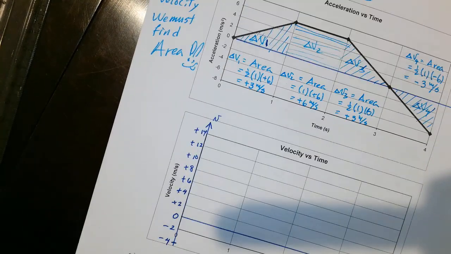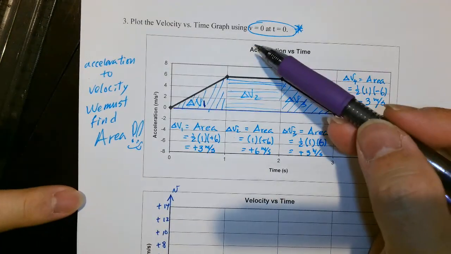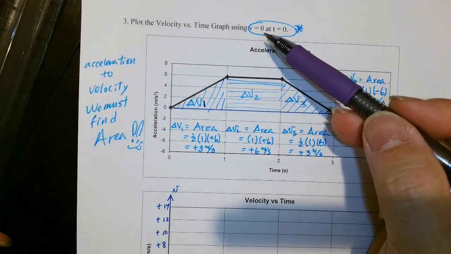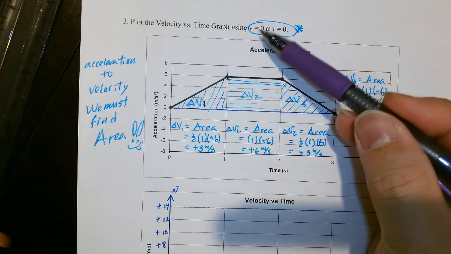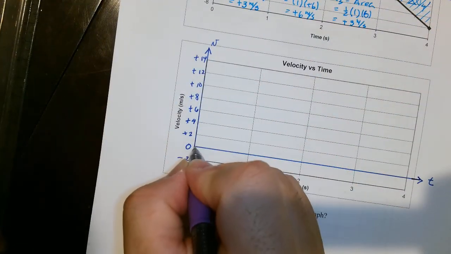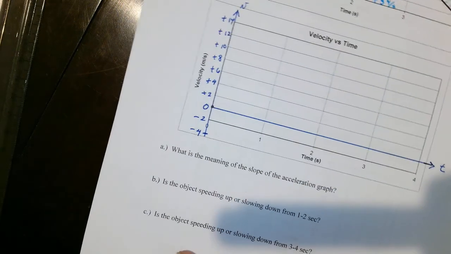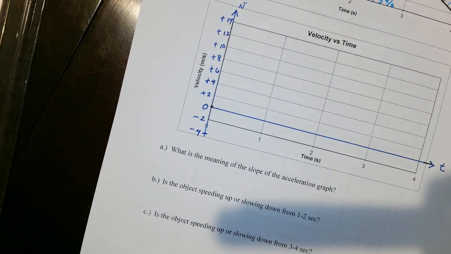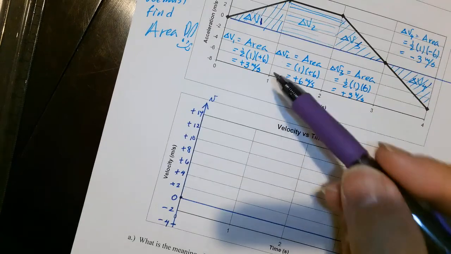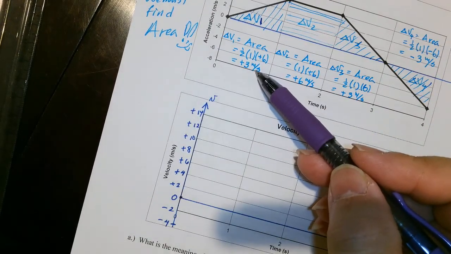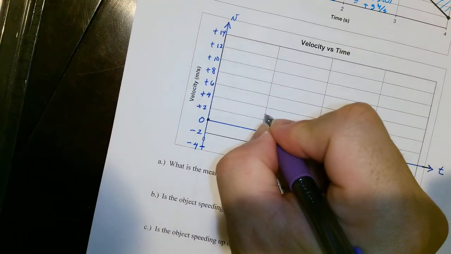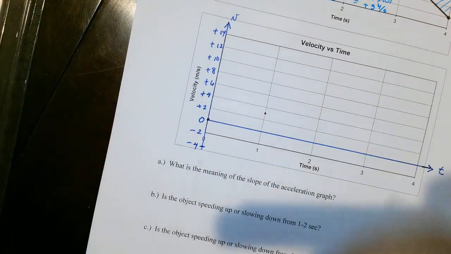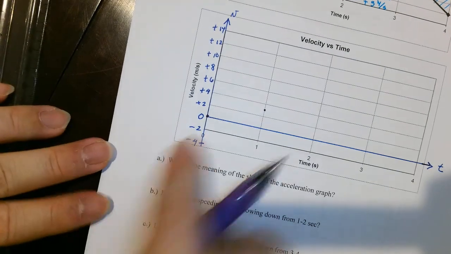So our initial condition is that when time is 0 seconds, my initial velocity is 0. So 0 meters per second at t equals 0. Then it changed positive 3 meters per second in 1 second. So from here, we changed our velocity to positive 3 meters per second from 0 meters per second.